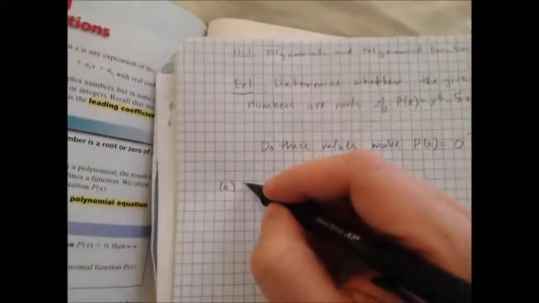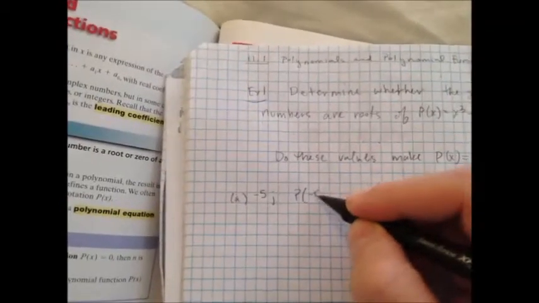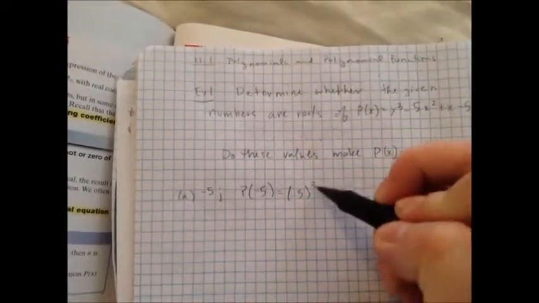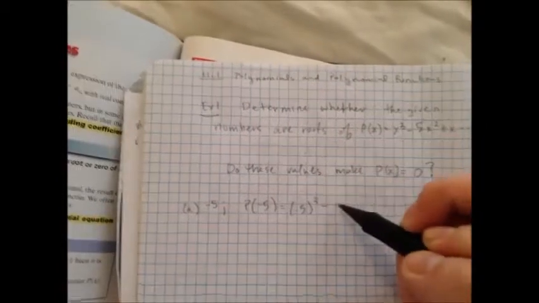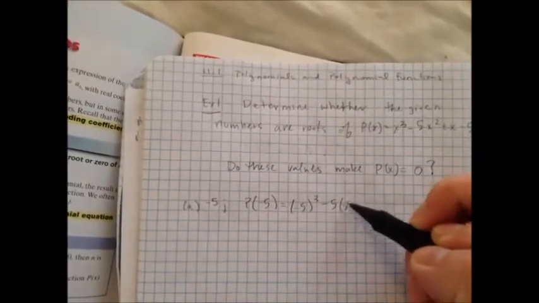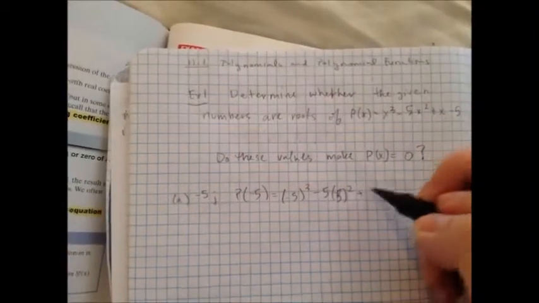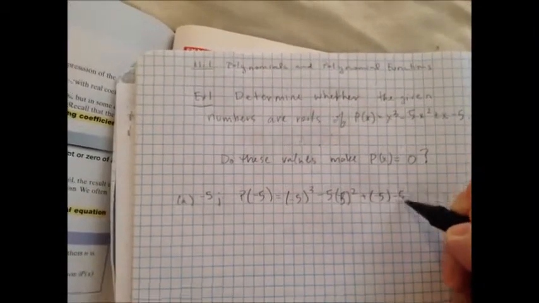Okay, so let's start with A. A says -5. So I'm going to take p of -5 and plug in -5 for all the x values. It's -5 cubed minus 5 times -5 squared plus -5 minus 5.